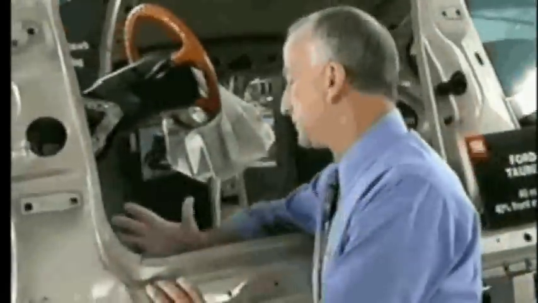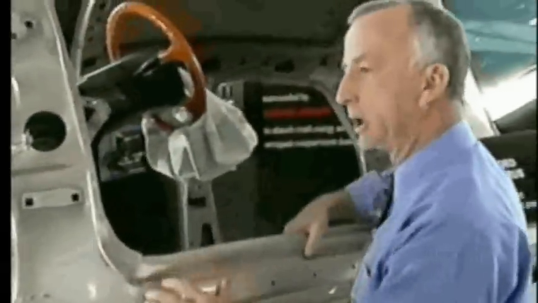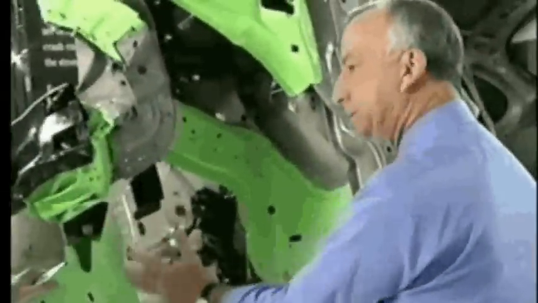Exactly the same concept. So this is a vehicle that did well because there's very little intrusion anywhere in the occupant compartment. These elements here, even though they're strong enough to hold an engine and suspension, actually buckled and crushed just like they're designed to do.